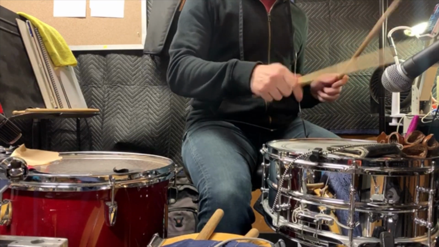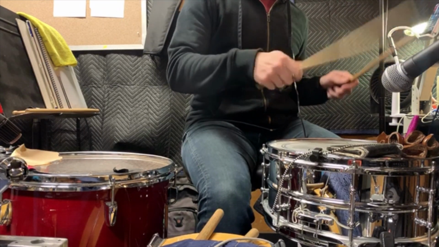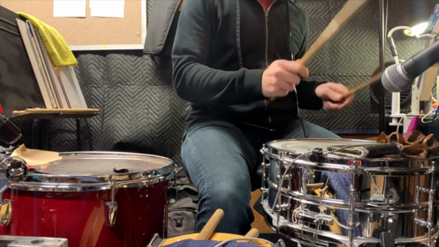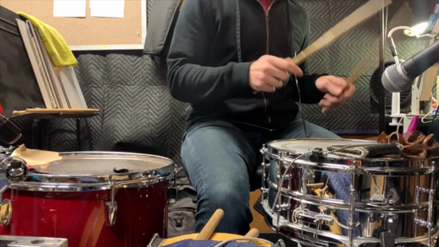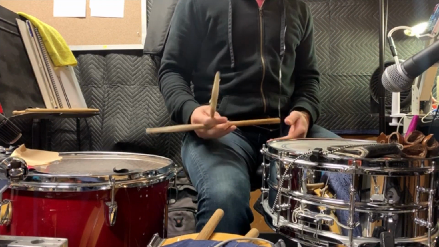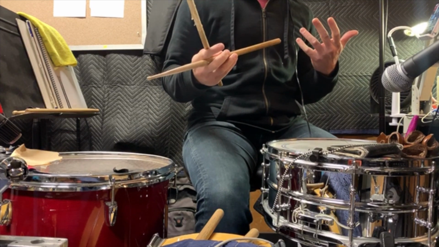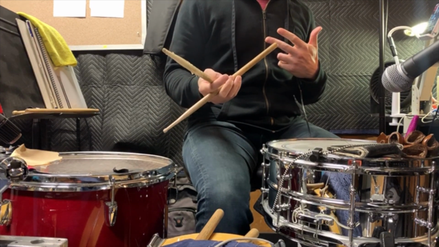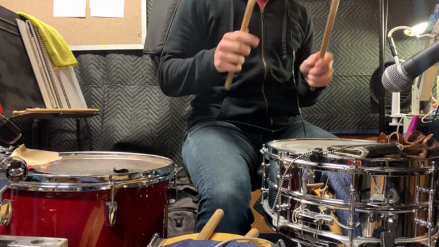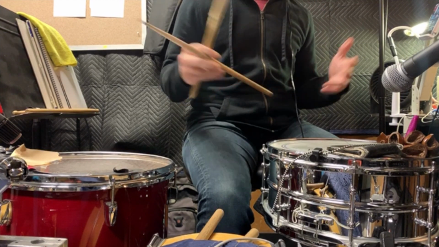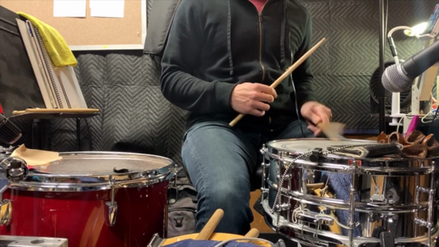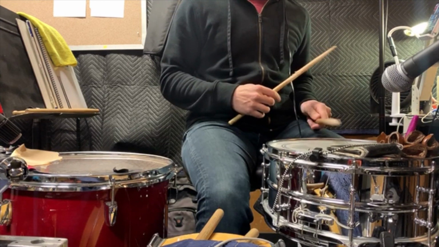You could do those like... You'll notice the tempo's slow. We'll get into that next. But slow tempos with lots of fast notes between these big points of kick, snare, kick, snare.